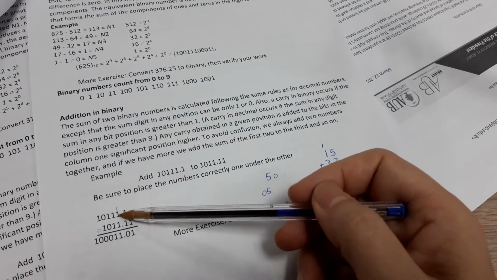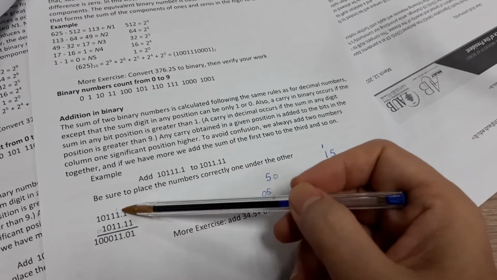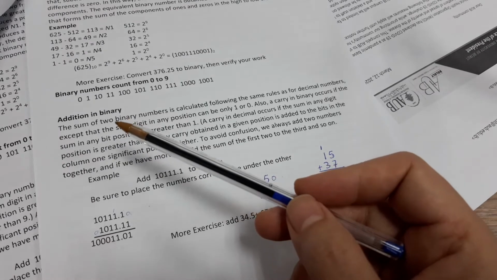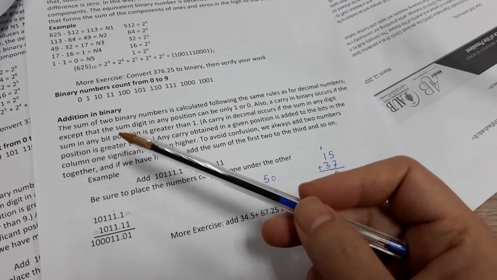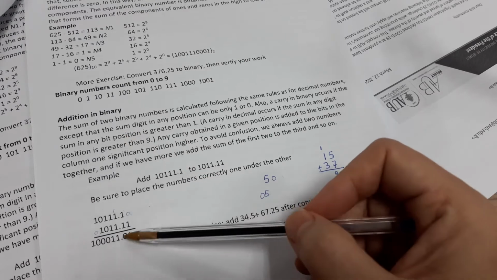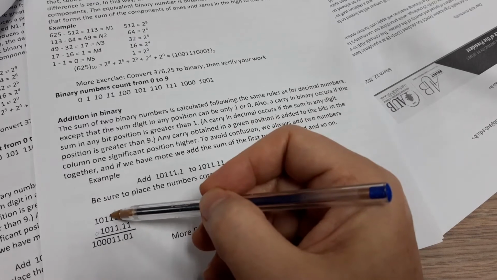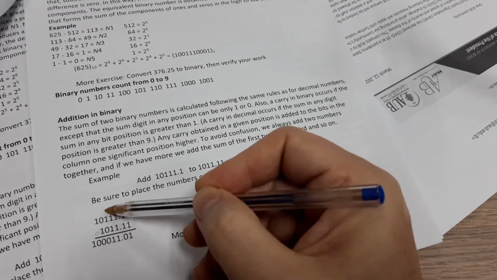Okay? 1 plus 1 plus 1, it is 3. So you have a 1 and a carry of 1. Okay? 3 ones. If you add 3 ones, it is 11. You have a 1 and a carry of 1. Here, 1 plus 1 plus 1 also, it's 1 and carry 1.